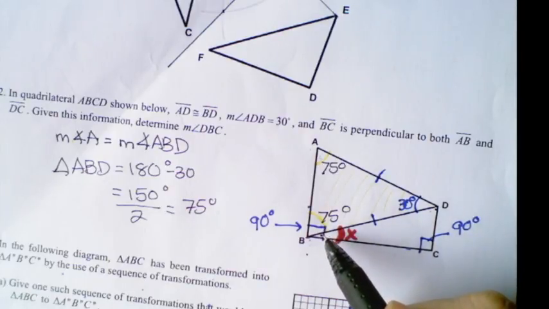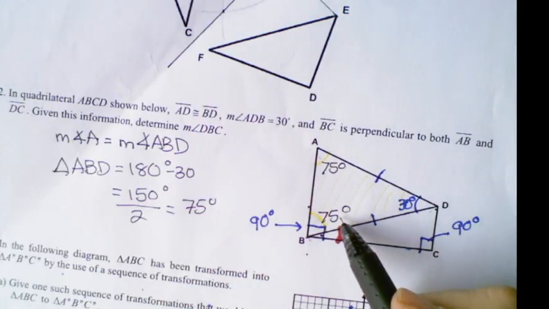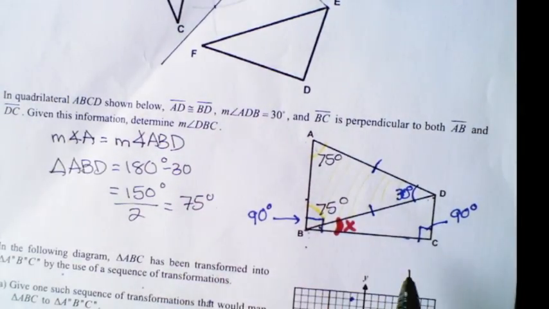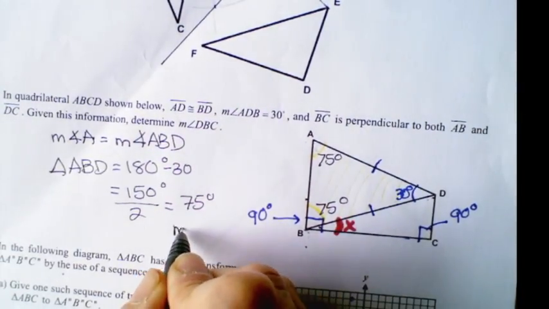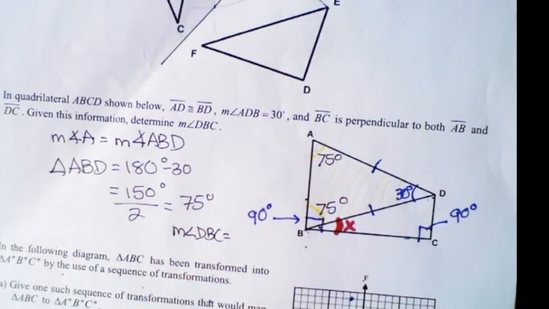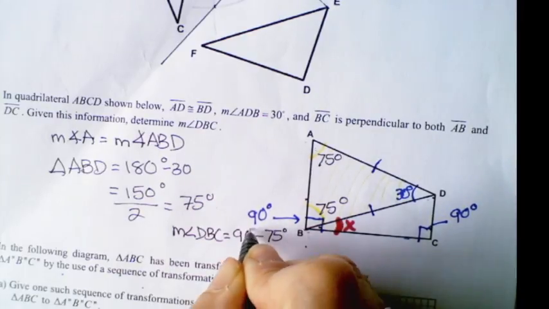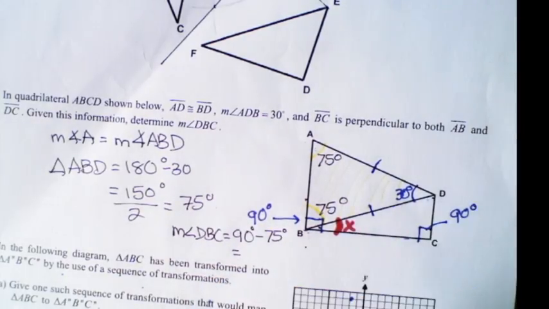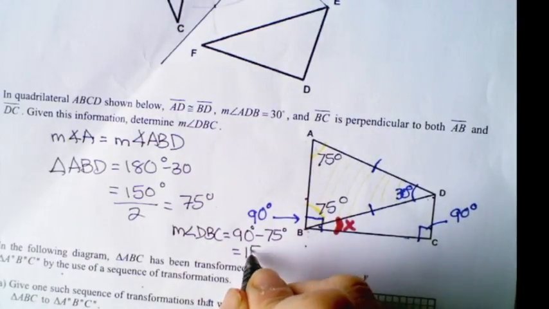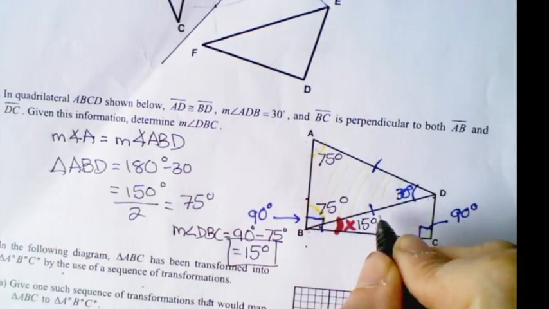Thank goodness I wrote this symbol here because I don't have to read again. I know that this is a total of 90 degrees right here. This part of it is 75. So the measure of angle DBC equals 90 minus 75, which means it equals 15 degrees. And that's my final answer, and I'm going to write it here.